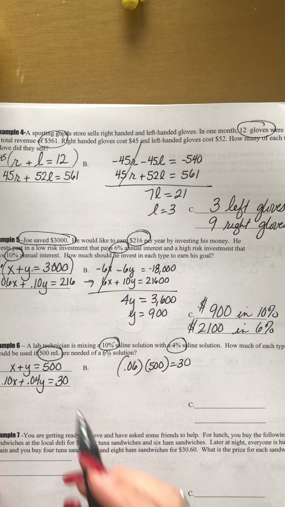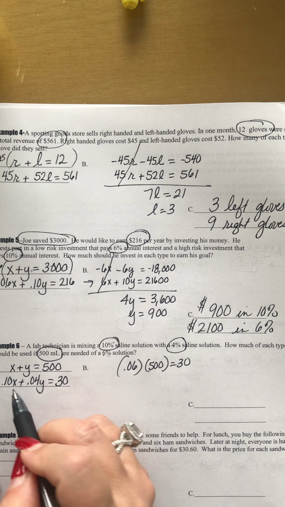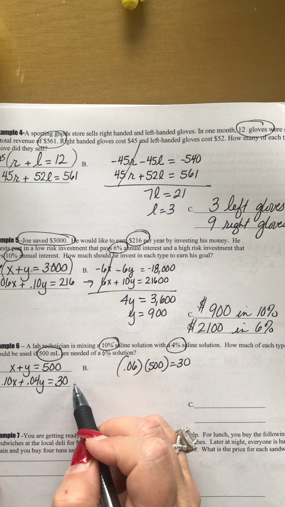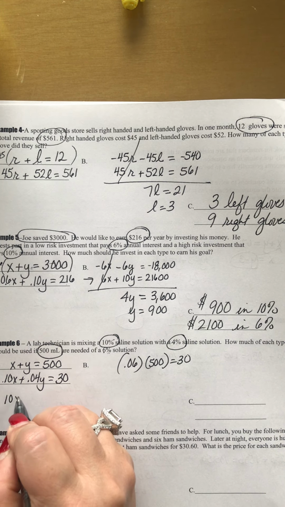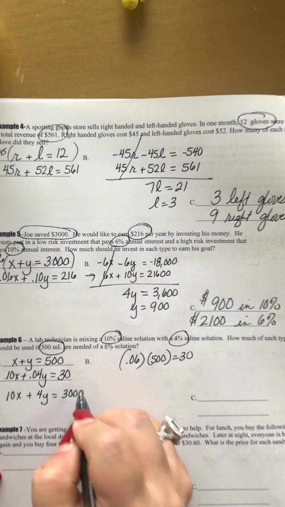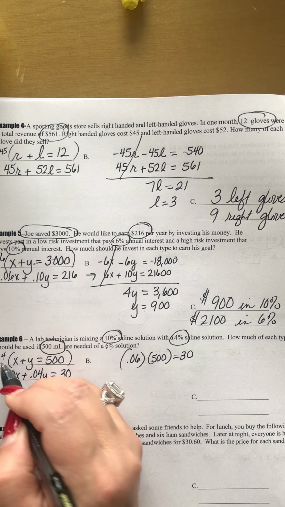So now for this one, I would get rid of these decimals. So if I move this 2 over, and add 2 zeros here, this would be 10x plus 4y equals 3,000. And then for this one, I'm going to multiply this top equation by -4.